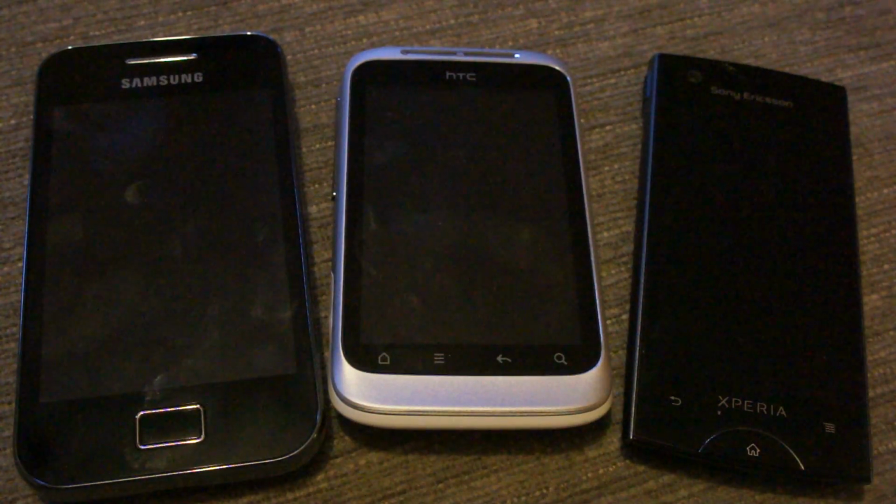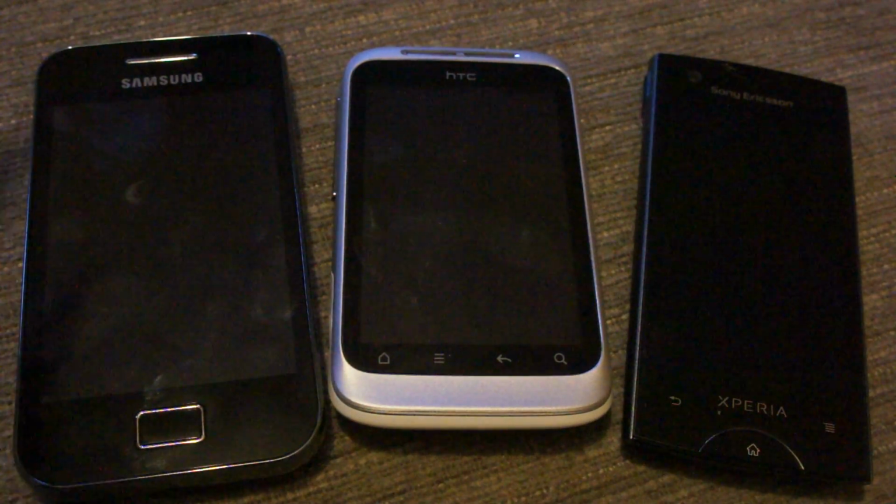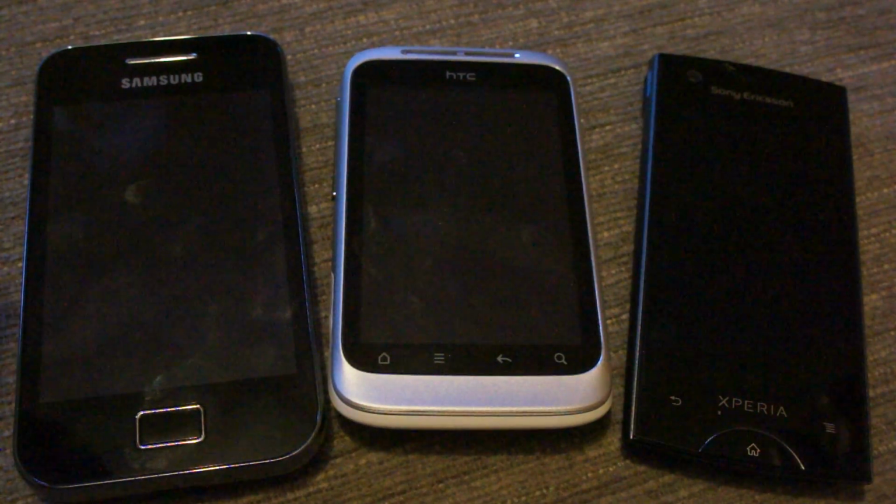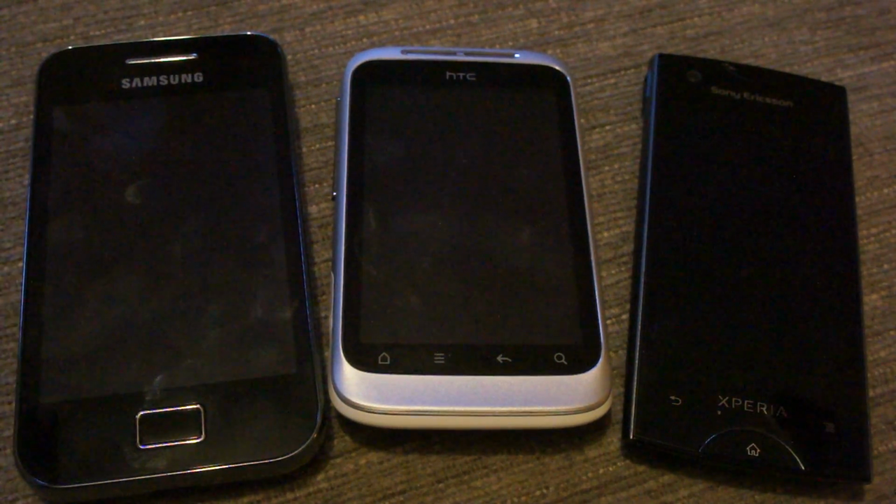So anyway, that's enough about the background of Android. Let's get stuck in. So first of all, I want to give you a quick tour of the normal features or buttons you'll find on an Android phone.